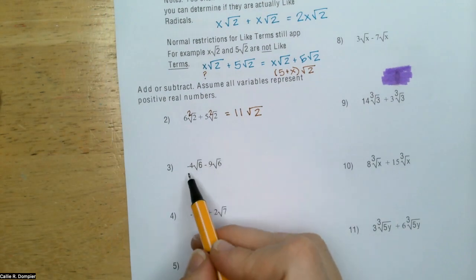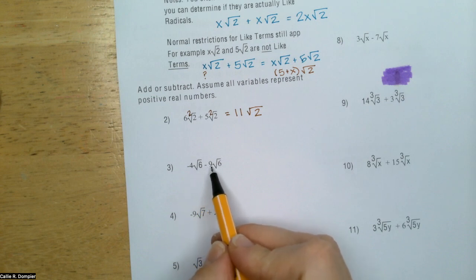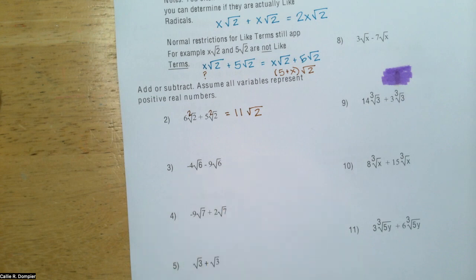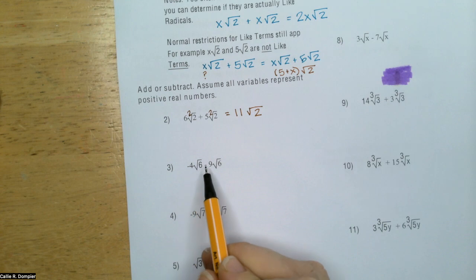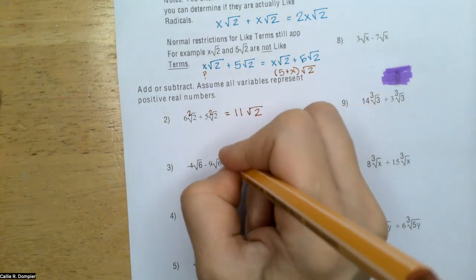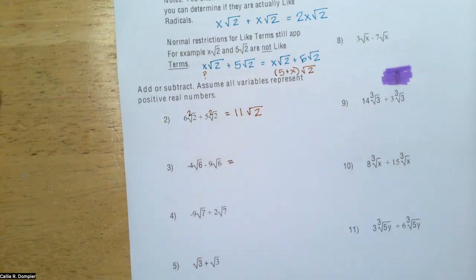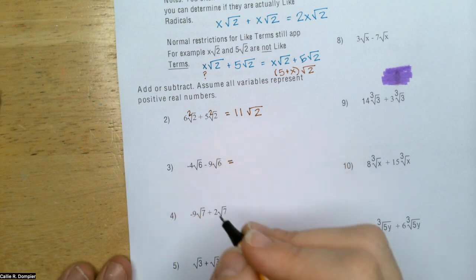Negative 4 square root of 6 minus 9 square root of 6. Negative 4 minus 9, square root of 6. Can you simplify it? It says add or subtract. It doesn't say that we need to simplify, but you can always just make sure you can't simplify it.